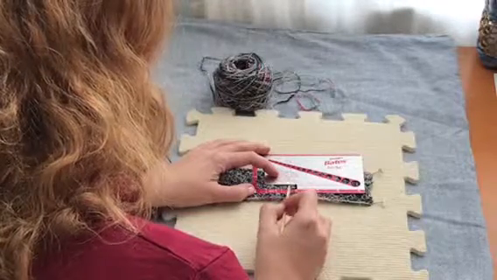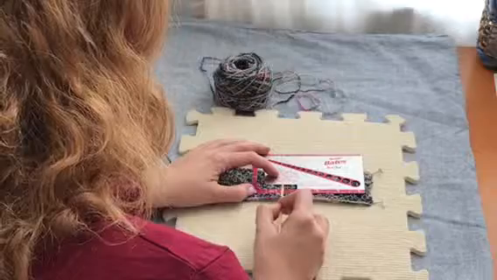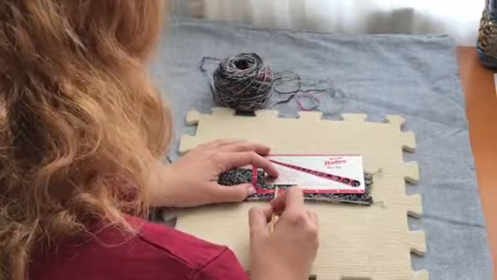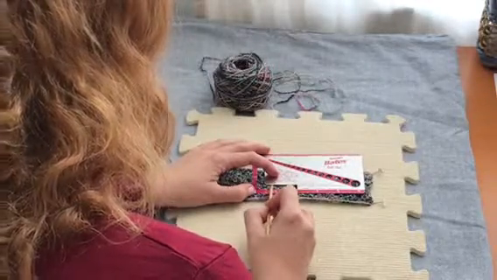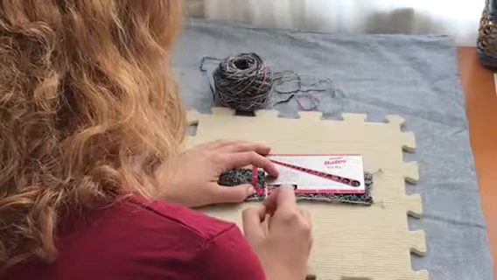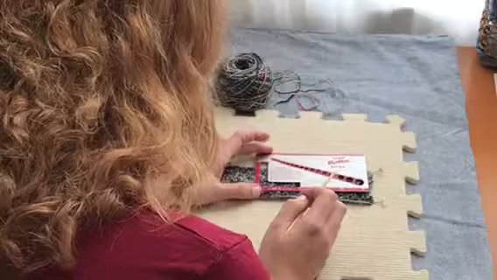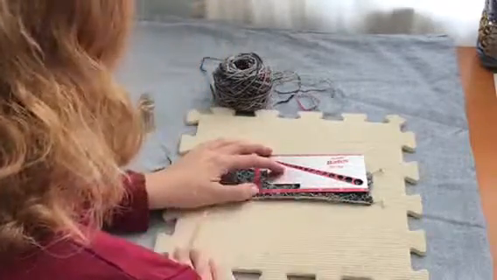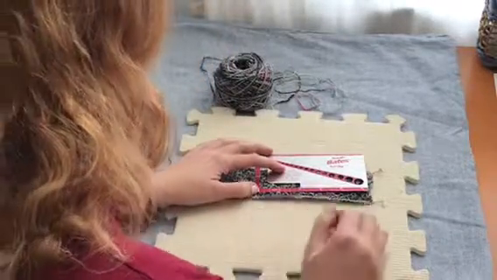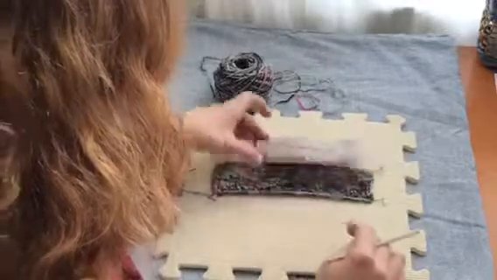That counts as 1 stitch. The 3 knits, 2, 3, 4. The yarn over is 5. The knit 2 together is 6. And then 7, 8. So we're going to say that there are 8 stitches total in a 2-inch span.